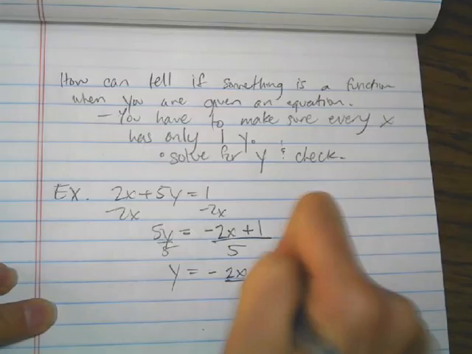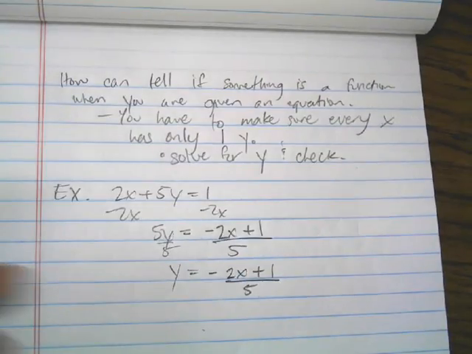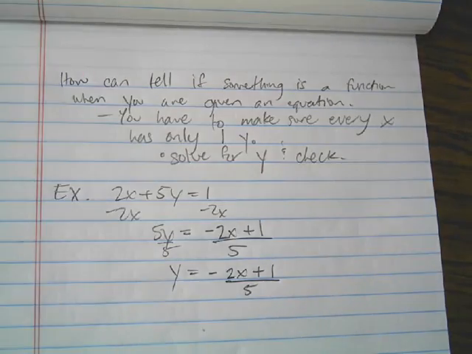So how many y values do I get when I plug in an x value? 2. I get a positive one and a negative one. So since I get two y's, it's not a function.